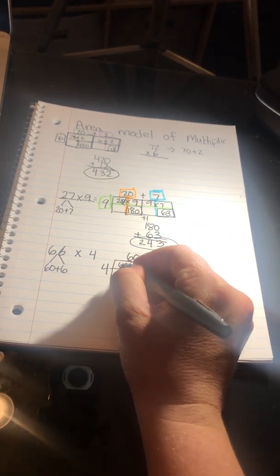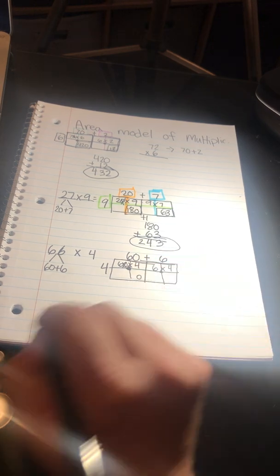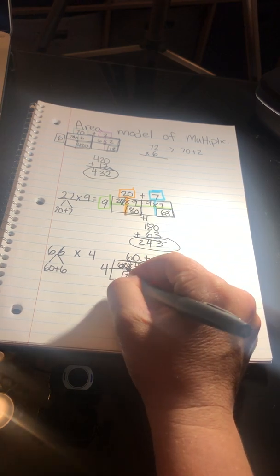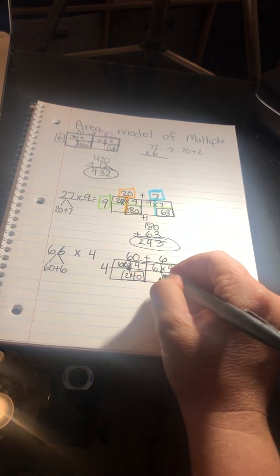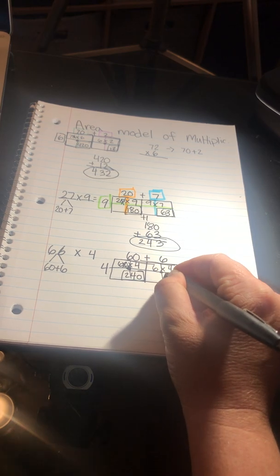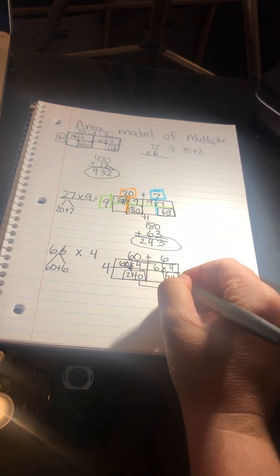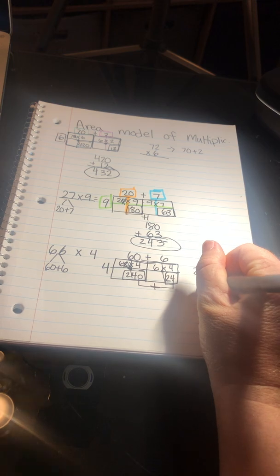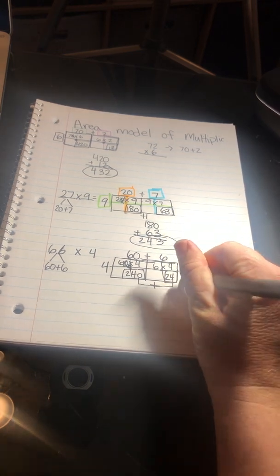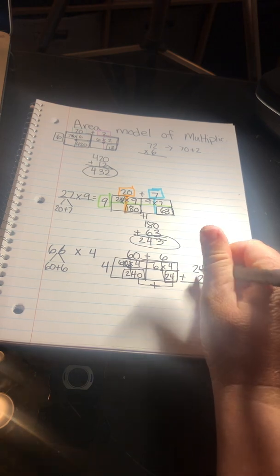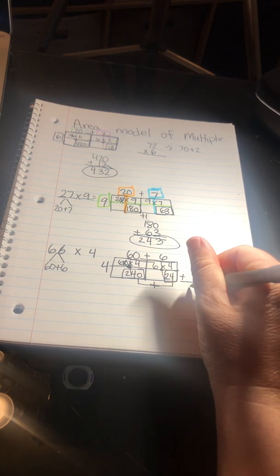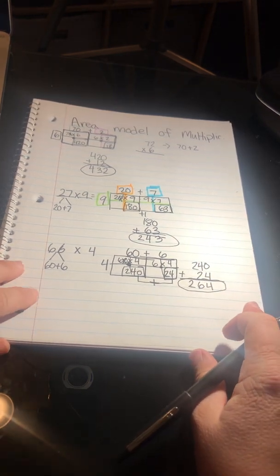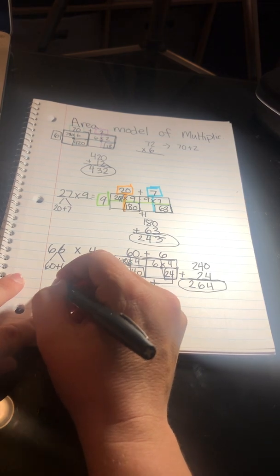Alright, so then I use my zeros property of multiplication. Put my 0 down. 6 times 4 is 24. That gives us 240. And then 6 times 4 is 24 again. So then what do I do with my 2 partial products? You add them. So 240 plus 24. 4 plus 0 is 4. 4 plus 2 is 6. 2 plus 0 is 2. 264.